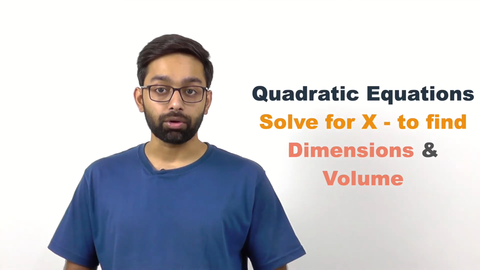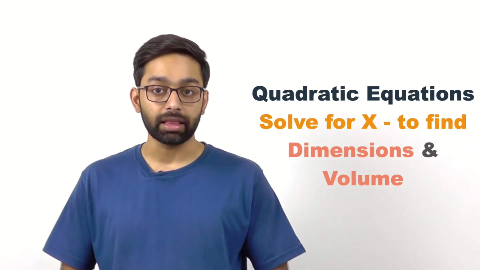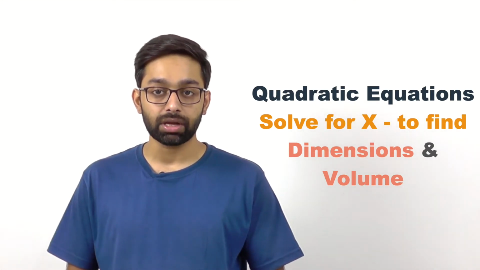Hi guys, so we'll be solving an O-level past paper question from the year 2017. The session is October-November. This is question number 10. We'll form quadratic equations in the form of x and then solve those equations to form the dimensions and volume of a picture frame. So let's start.